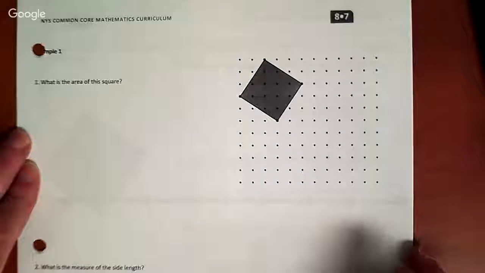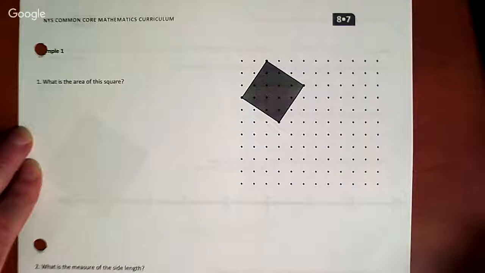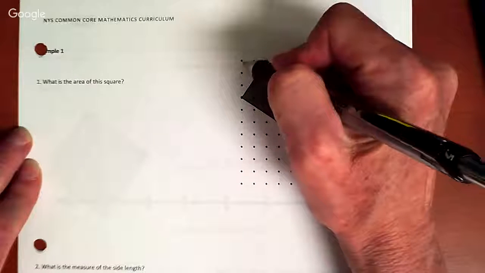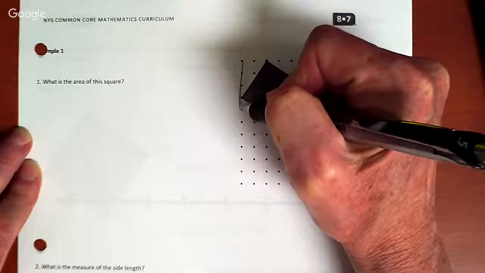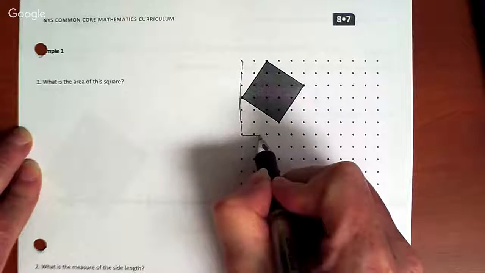Okay. So next we have, what is the area of the square? Well, because we can't find it normally, what we'd have to do is draw a square around the square that's there.